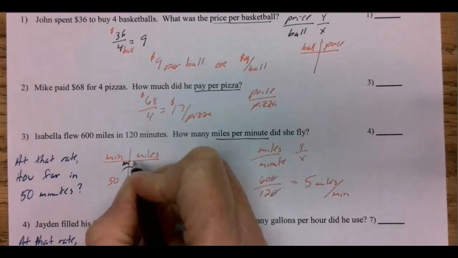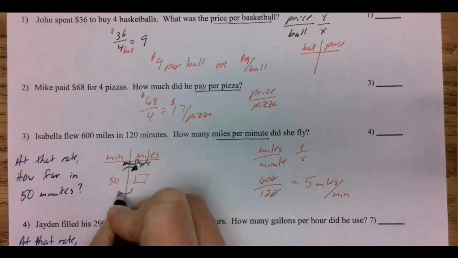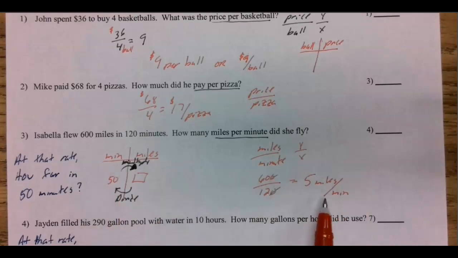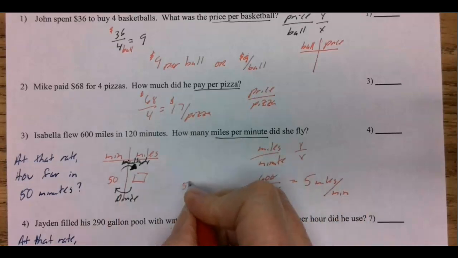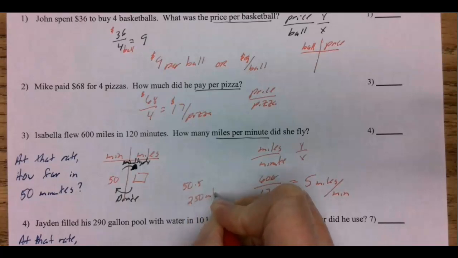This way I divide. Okay, so I'm going to multiply here. And these sometimes are tricky for me, so being able to put it back in that table just helps a little. So I would take 50 times 5 and get 250 miles.